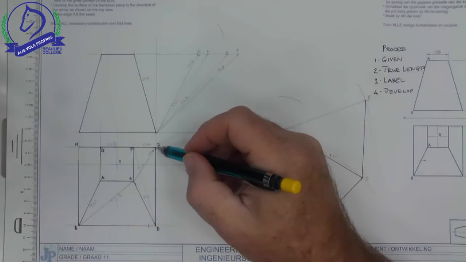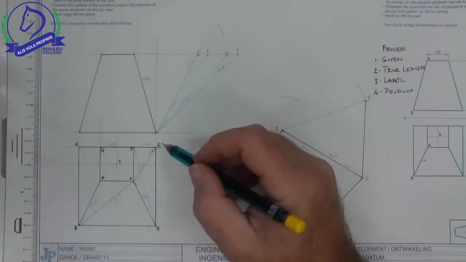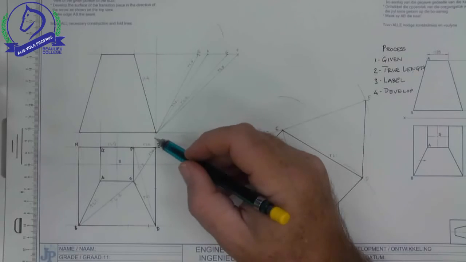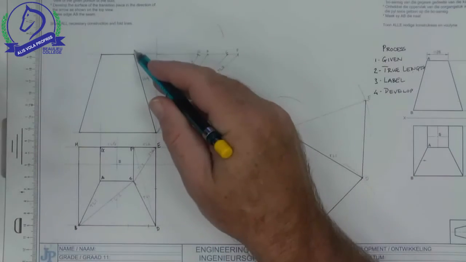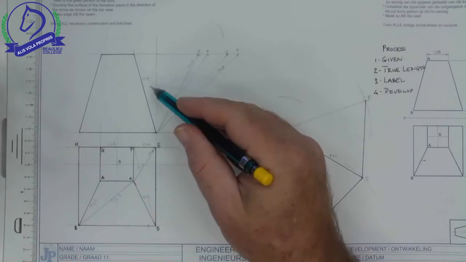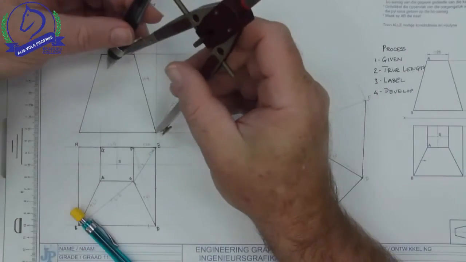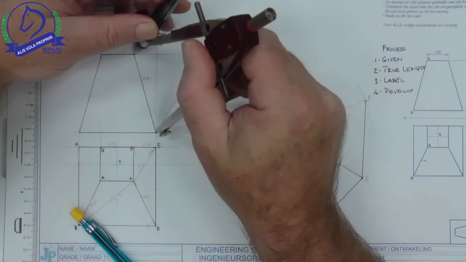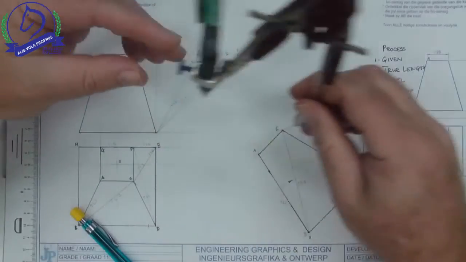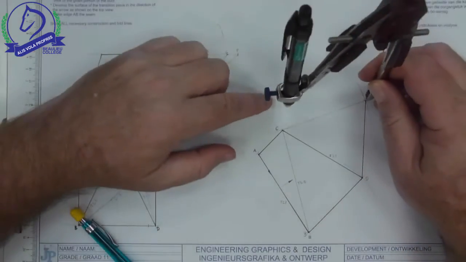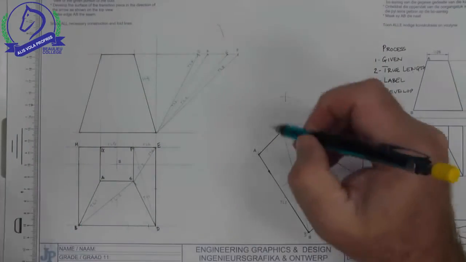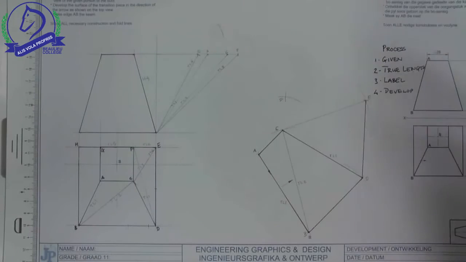We now need to find point F. So if we go from point E to F, that is a horizontal line, meaning this corner E to that corner F is my true length 4. Get my distance, put my compass at point E, and remember I'd marked that off already earlier, and that will give me point F. Now I can join up the points.